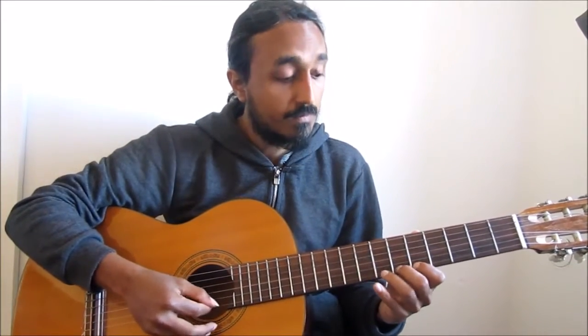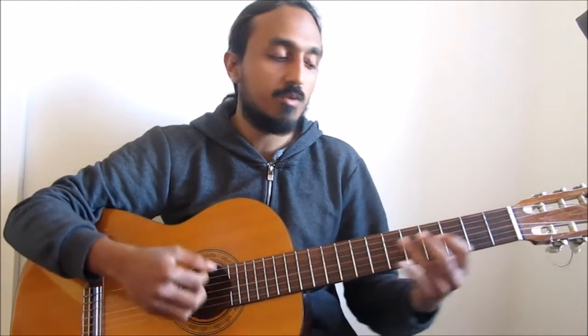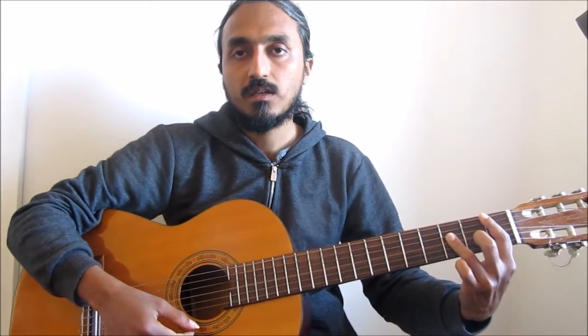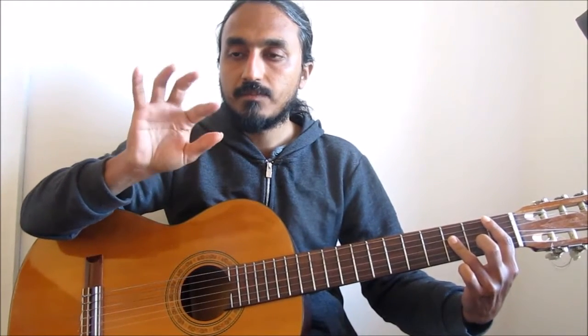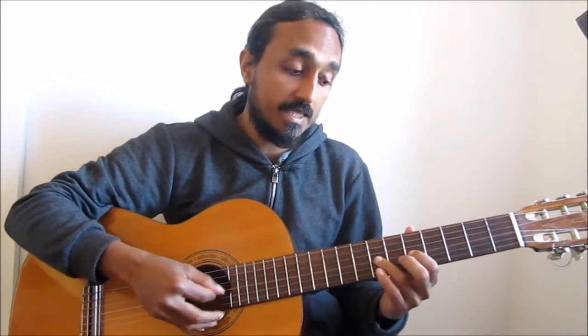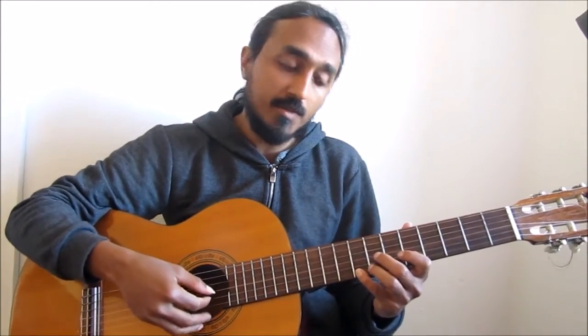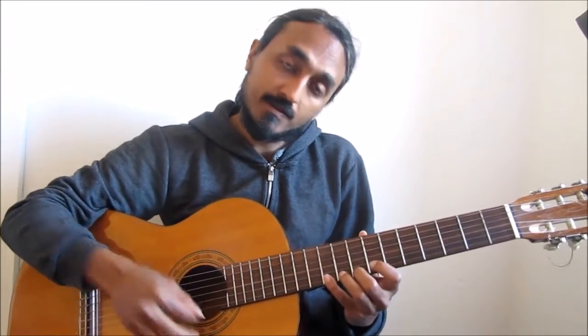A much better way to think about it is, instead of thinking of Kharaharapriya as a minor scale, look at the notes of it. C Kharaharapriya, C Dorian has the same notes as the B flat major scale. B flat major and C Dorian will have the same notes. Dorian is basically the second mode of the major scale, which means that the C major scale will have the same notes as D Dorian. That is one way you can easily find out chords.